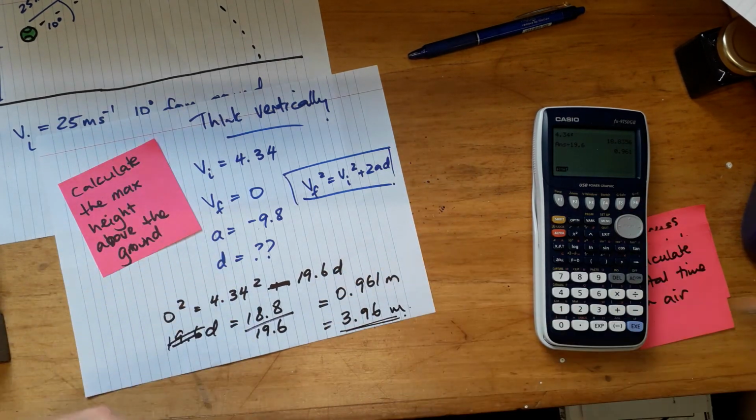Yay, we're getting there. We'll get to some of the trickier steps coming up.